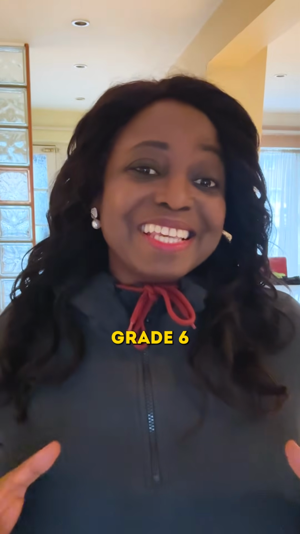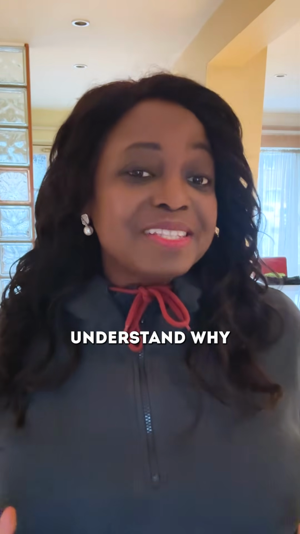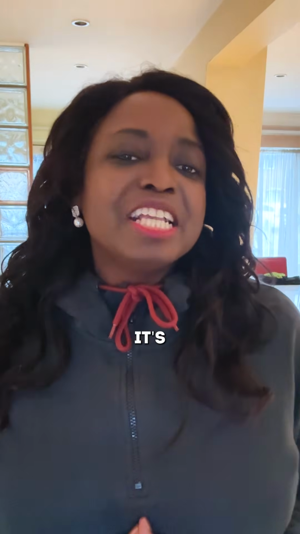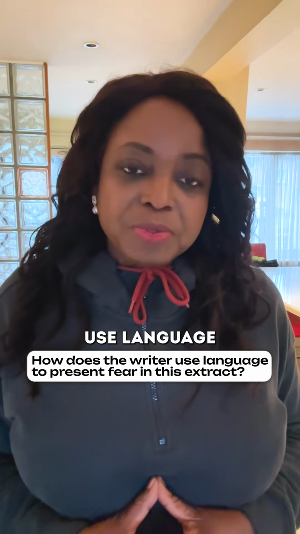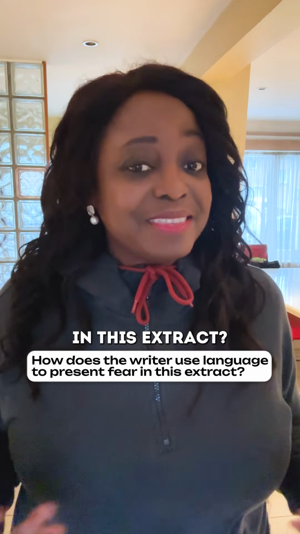If you're getting a grade 6 in English GCSE and you don't understand why your marks won't go higher, it's probably one of these three things. These three mistakes, I see them every single year. So let's say the question is, how does the writer use language to present fear in this extract?